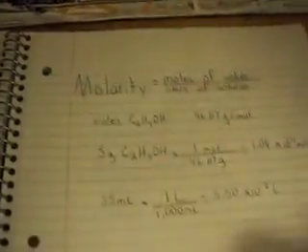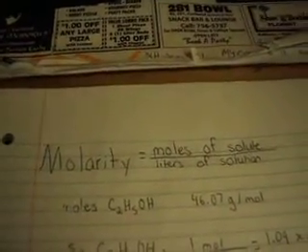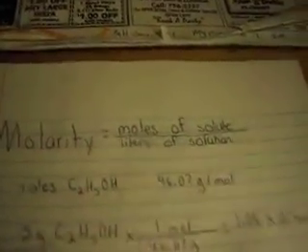Now we take the whole problem as it is. Molarity is moles of solute over liters of solution.